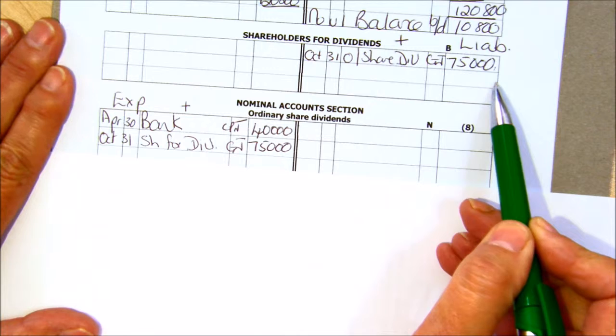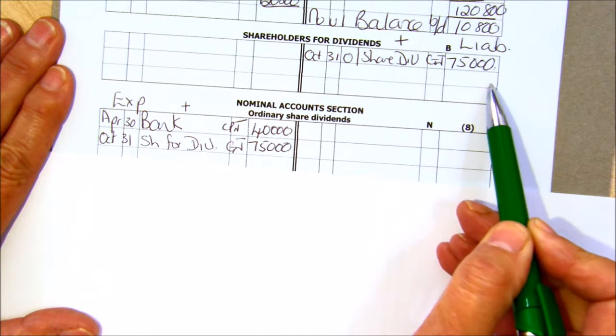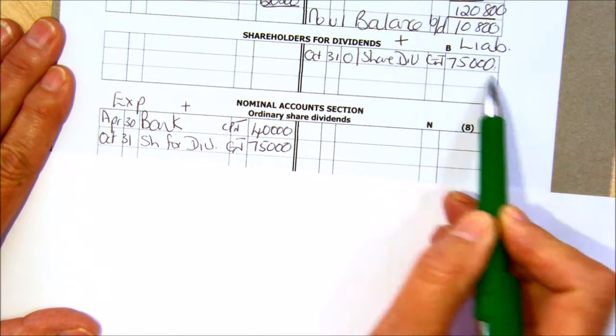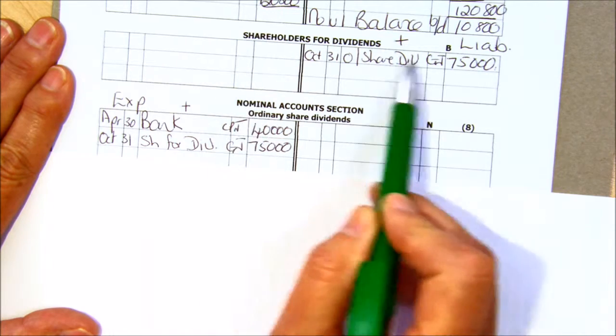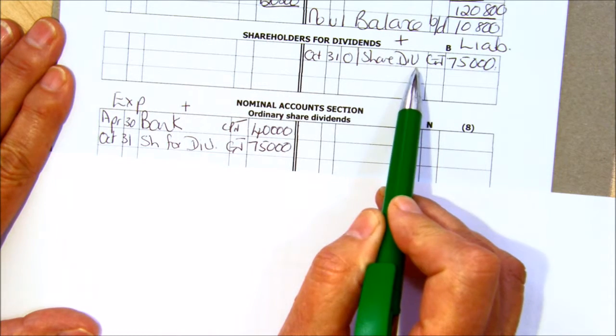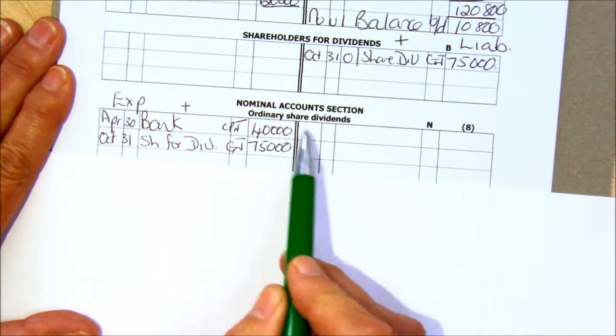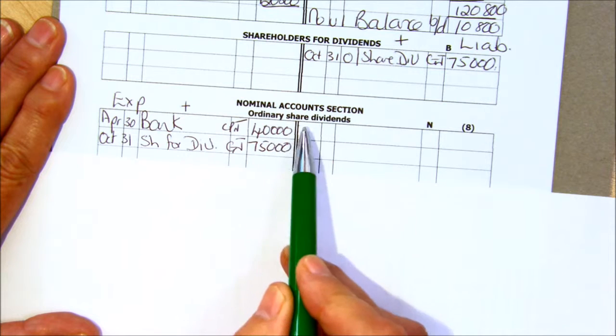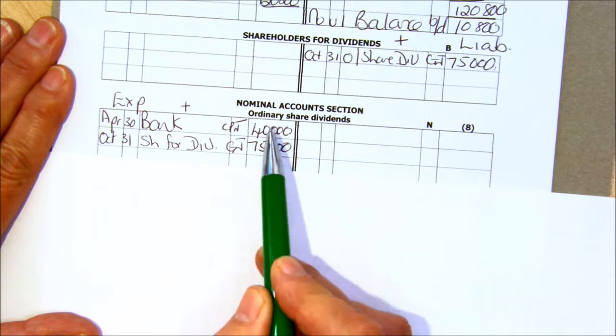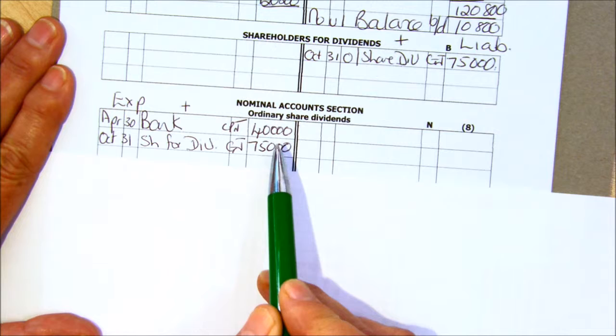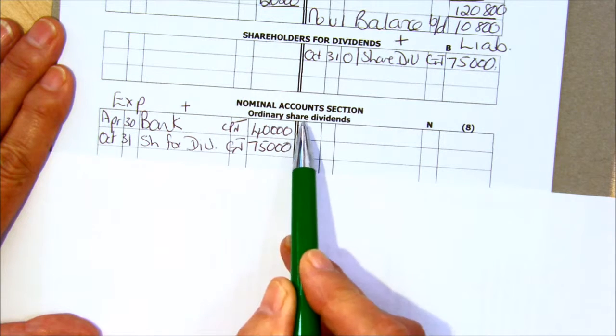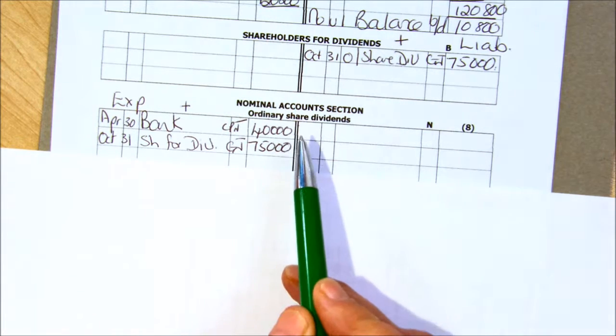Now, in the normal course of events, the AGM will probably approve this, and then these people will be paid, at which stage you'll credit bank, you'll debit your liability, and that settles your account. The dividends, on the other hand, your expense account, records the total dividends for this year. So let's go into the next video and see what happens.